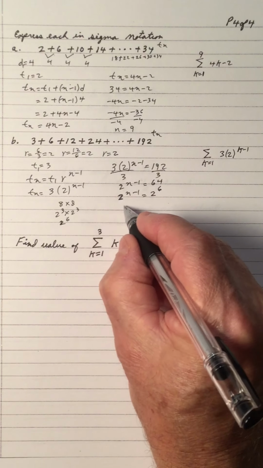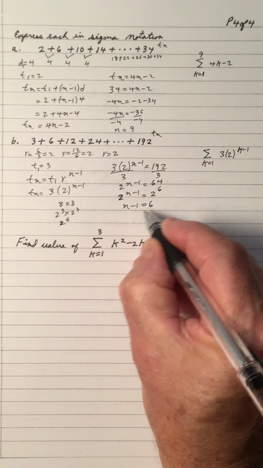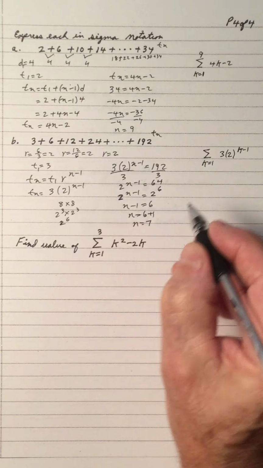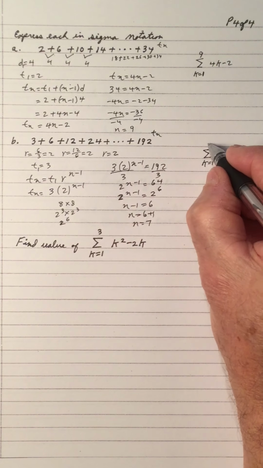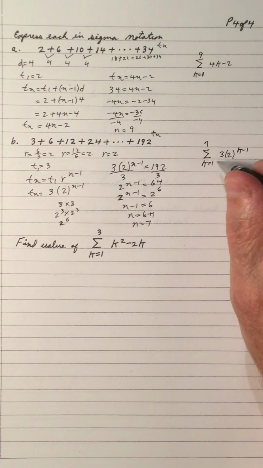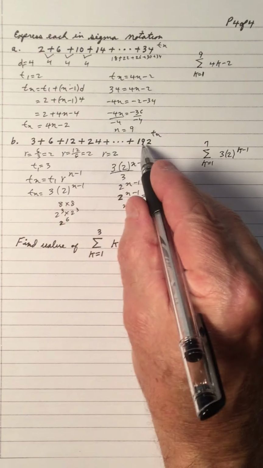Because both bases are the same, that means n minus 1 equals 6. So n is 6 plus 1. N is equal to 7. So that's the 7th term in this sequence. So we put a 7 there. So this is the sigma notation that represents this series.